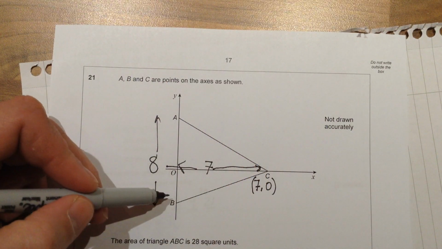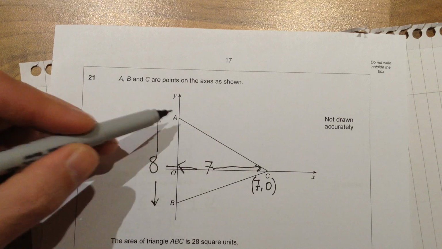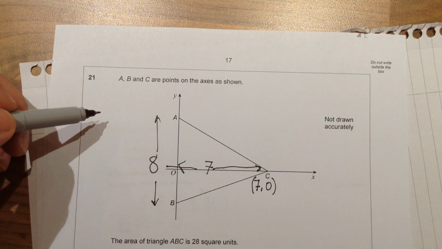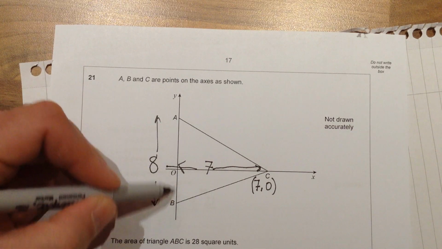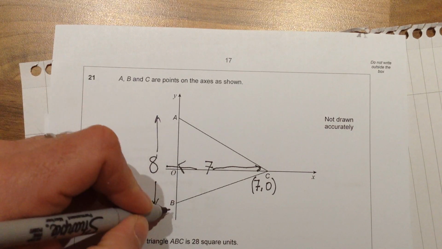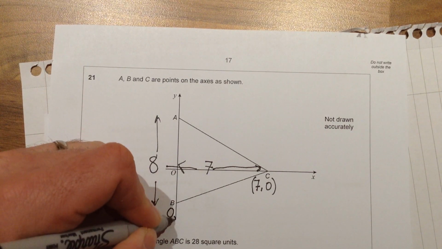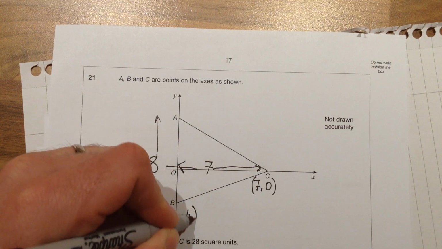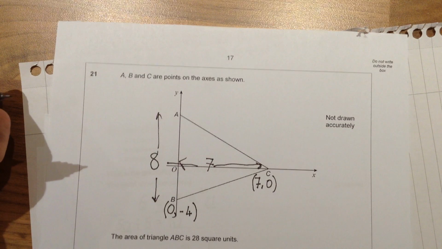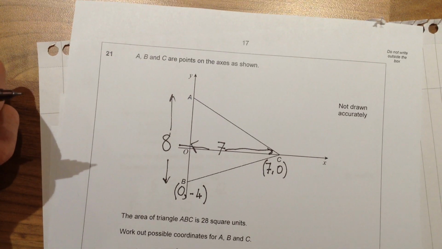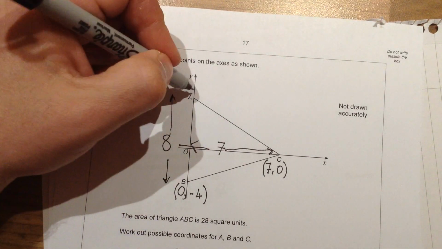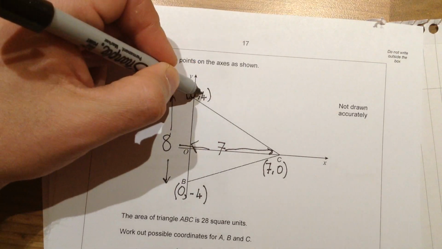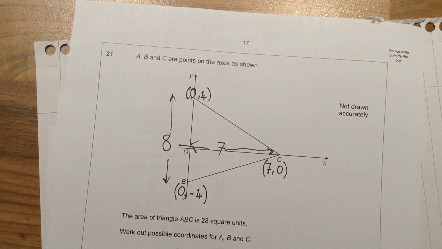And I just need to pick now 2 coordinates so that they are 8 units apart. Well, for that, because I know it's on the y-axis, the coordinate must be 0 something. I'm going to make it nice and easy and say that this one here is 0, minus 4. So 8 units above that would simply be 0, 4. Just needed these two to have a difference of 8.